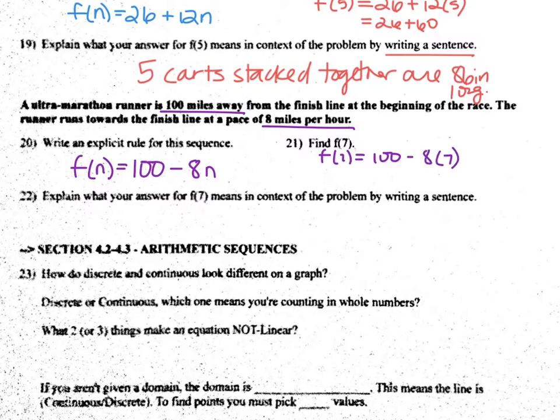Okay, and then f of 7, so if we plug that in, f of 7 equals 100 minus 8 times 7. Now, if all you needed was the equation and you can work out the other two problems, pause the video and work those out before you watch the solutions, and then you can just check. All right, that's going to be 100 minus 56. So f of 7 is going to equal, what's that, 44.